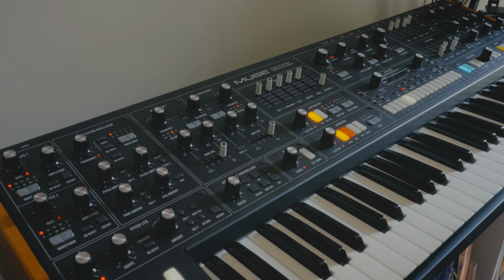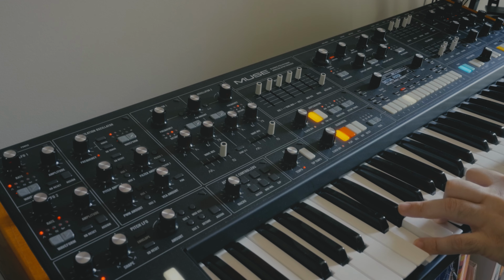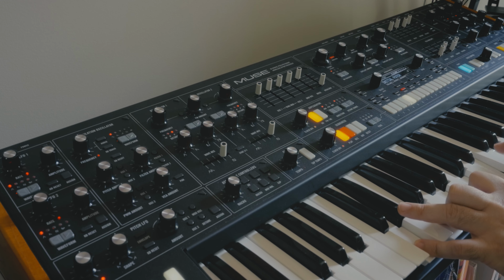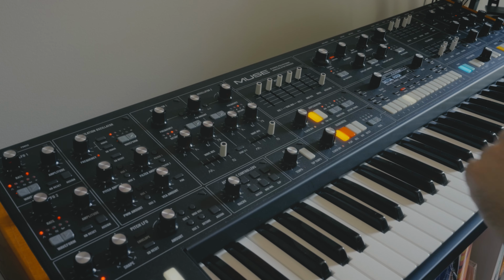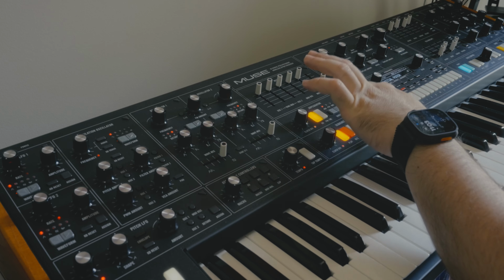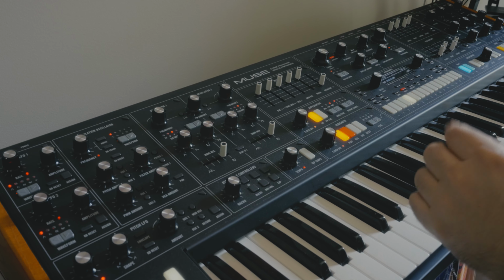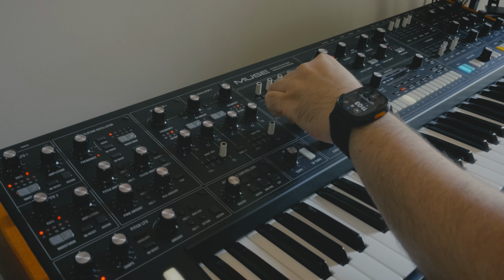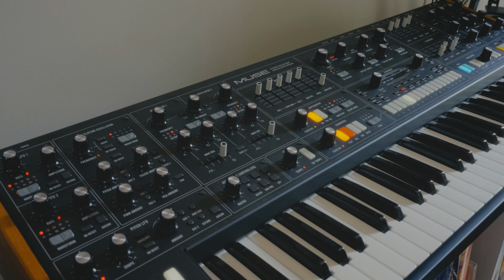Actually, let me press the hold button first. Yeah, that's fine. And then I'm going to make it random, and also change the clock division to something a little slower. Sure, this is fine. This is very basic, but it'll work for us.